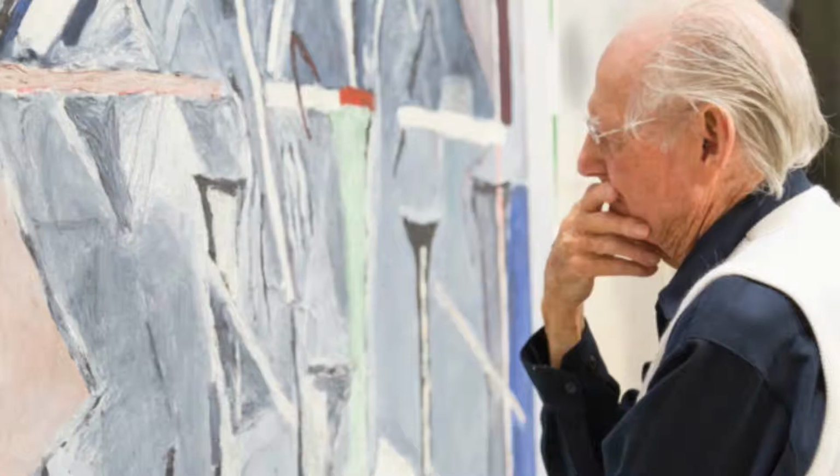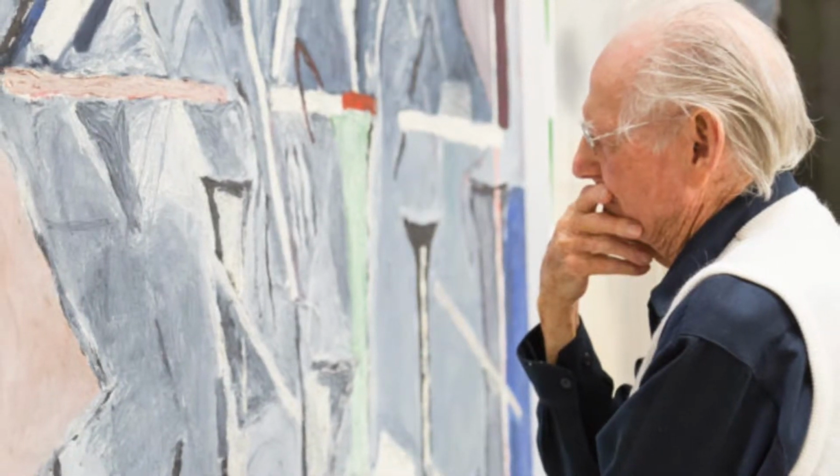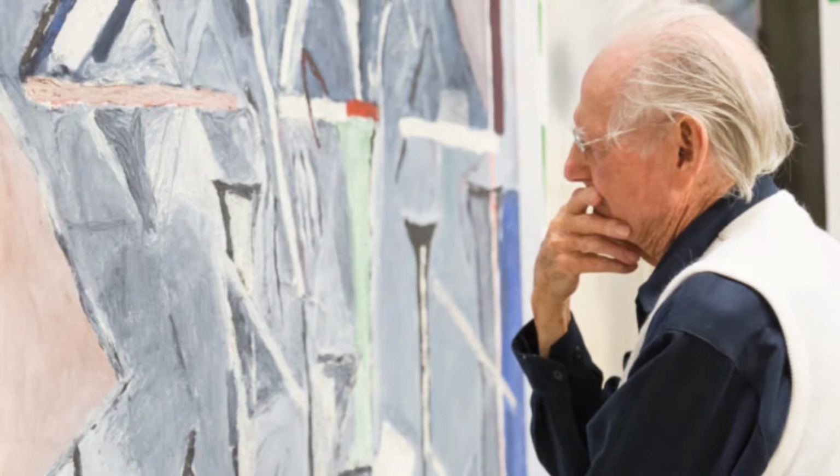Wayne Thiebaud was born in Mesa, Arizona in 1920. He attended San Jose State College and Sacramento State College, and his career began in 1939 when he worked as a freelance cartoon artist, sign painter, and illustrator. He also taught art at Sacramento Junior College and taught art at the University of California, Davis.